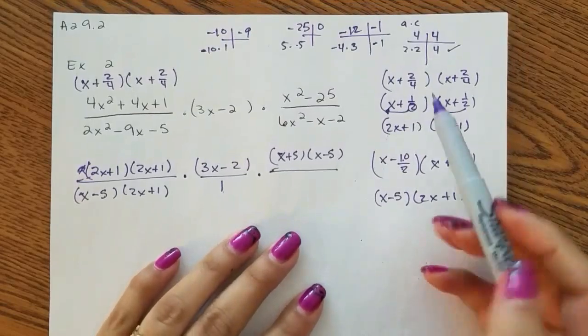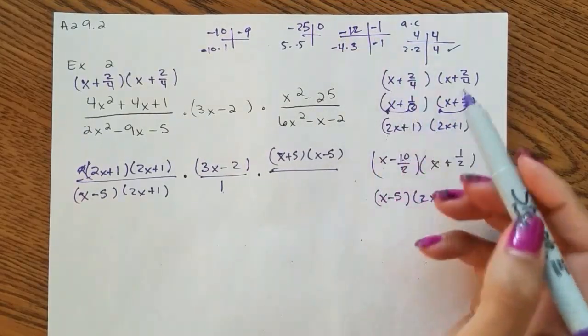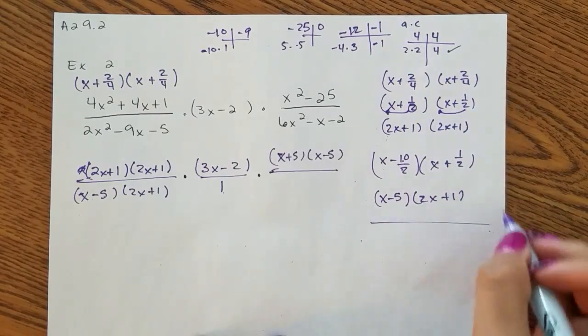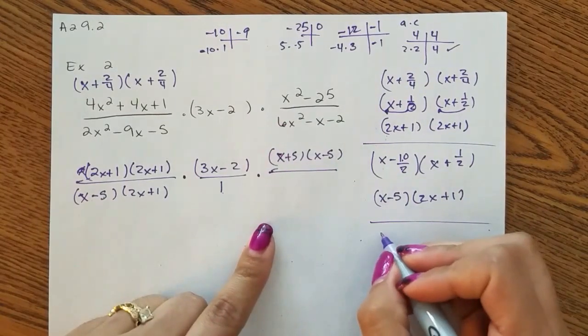Oh, sorry guys. So here we have the factors of -12 that equal -1. So, again, because we have a value for a, you're going to want to simplify your fractions.